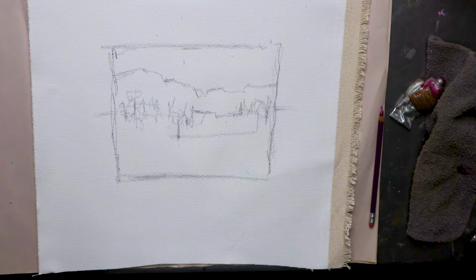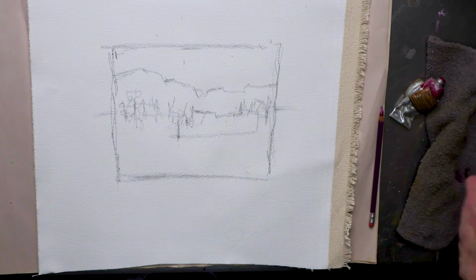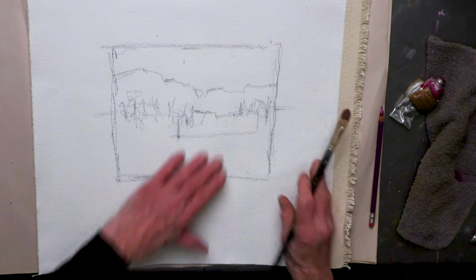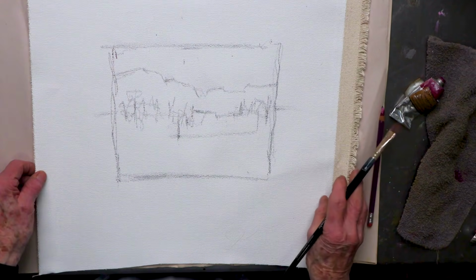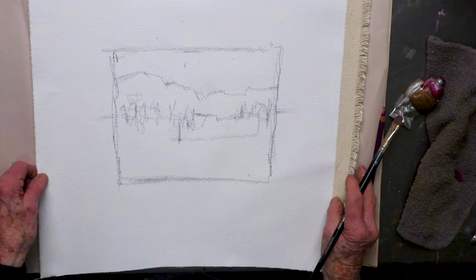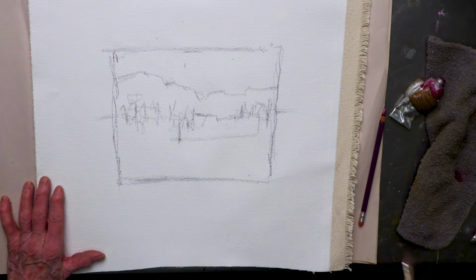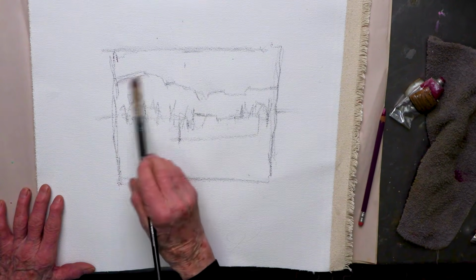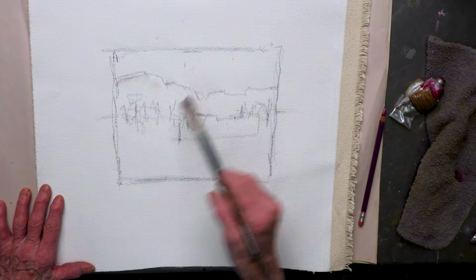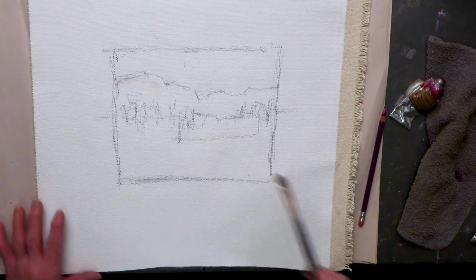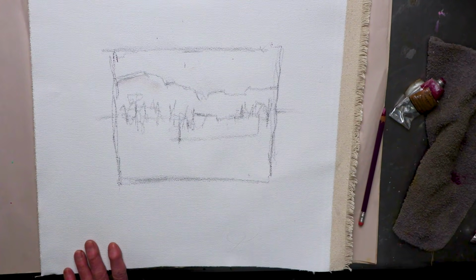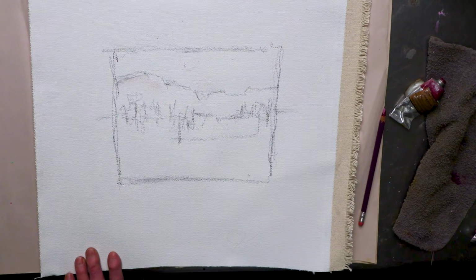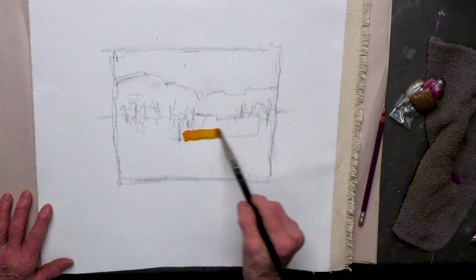Now I'm going to be using oil, but you can use acrylic, you can use watercolor, you can use anything you want. But let's just get going on this and see what we can come up with. So these are mountains right here, sky, trees, this is the glow. I'm going to go ahead and put the glow in right now because I want it to dry a little bit.